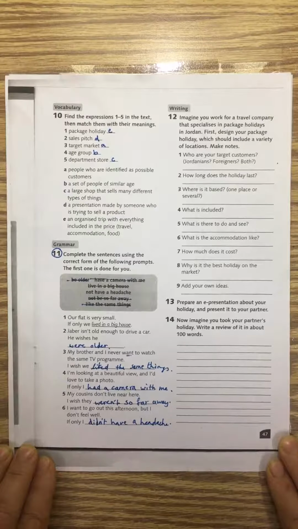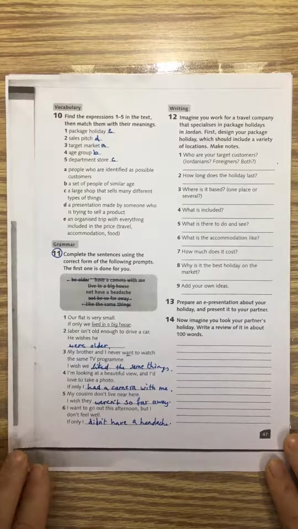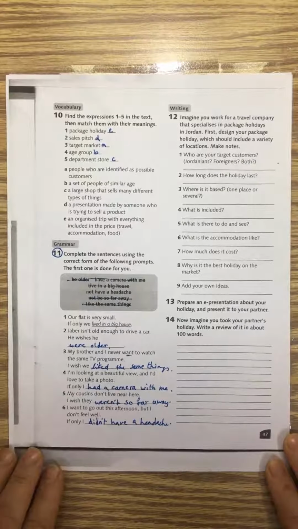Okay, number D, a presentation made by someone who is trying to sell a product. It's number 2, sales pitch. Finally, number E, an organized trip with everything included in the price: travel, accommodation, and food. It's package holiday. That's all, dear students, for this text in the workbook.